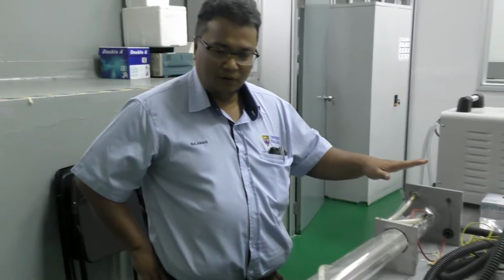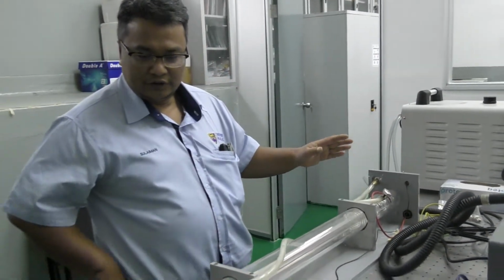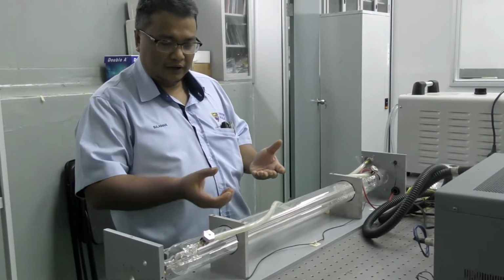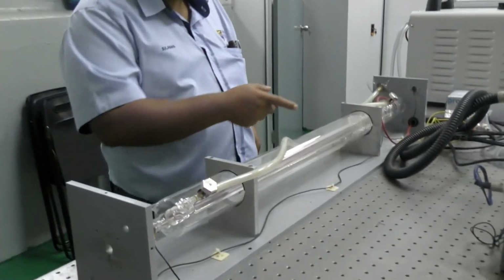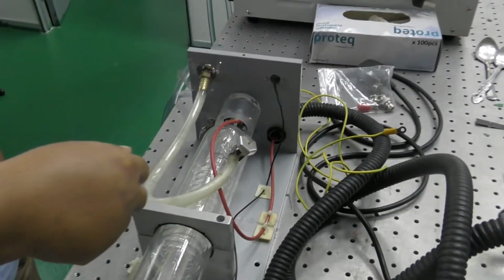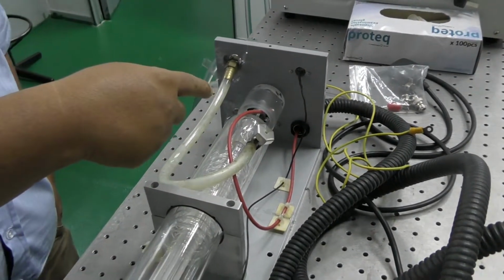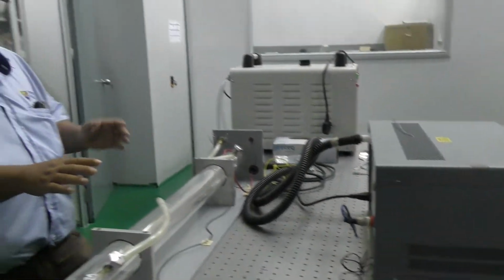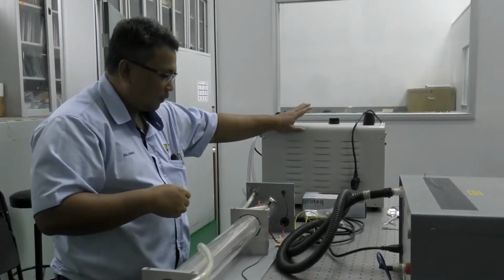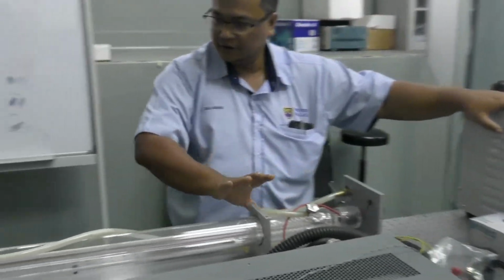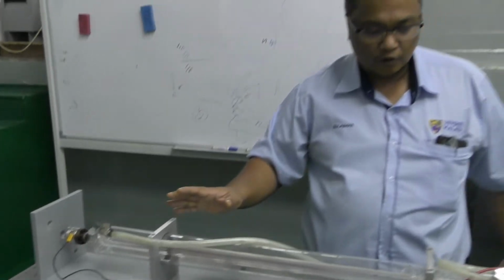Okay, I think this is our CO2 laser. The CO2 laser consists of a tube that contains the CO2 gas, and we have a flash lamp here as a pump. The flash lamp is operated by a controller, and we need to cool the system during operation, so we have a water cooling system here that flows water inside the system. This laser can generate a 50 watt output power.